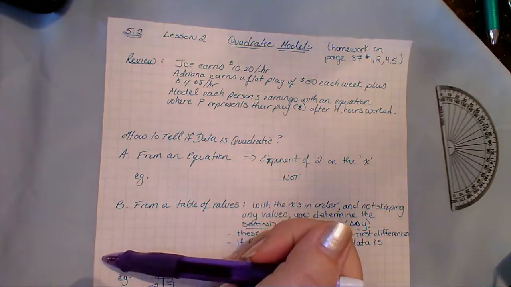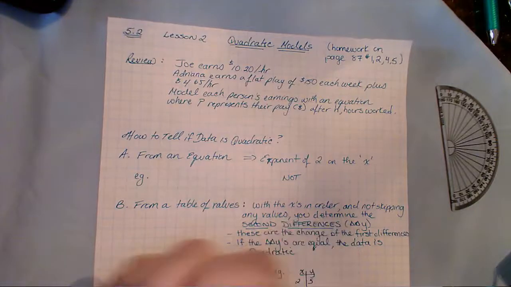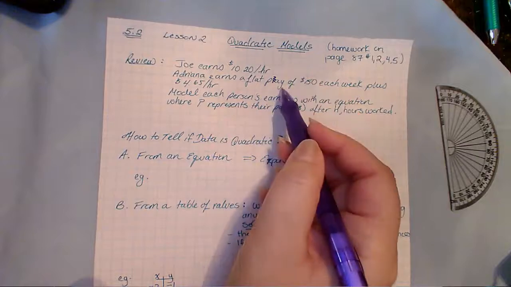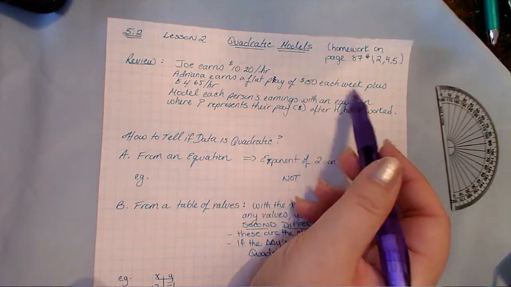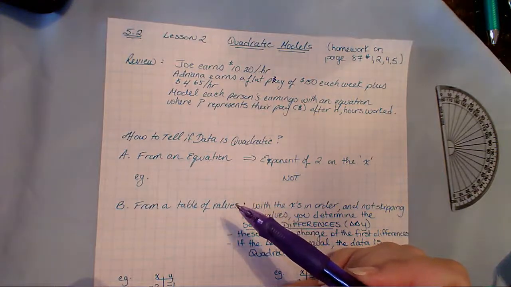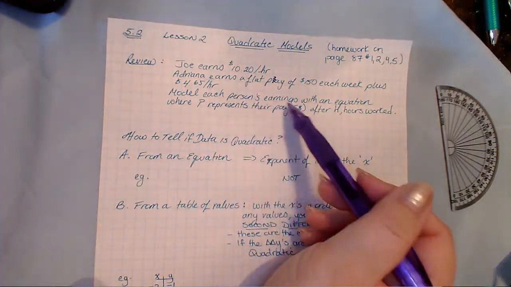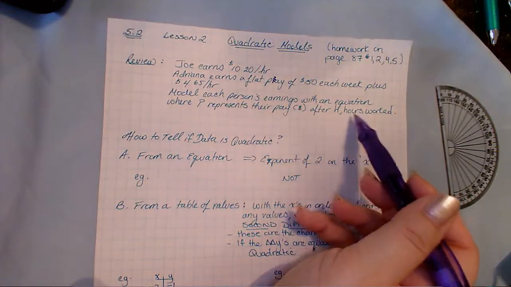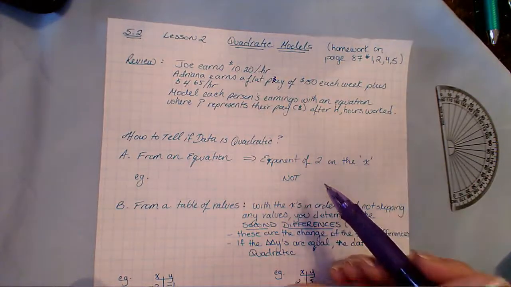However, Adriana earns a flat pay, that should say pay, not play, of $150 each week plus $4.65 per hour. We need to model each person's earnings with an equation where P represents their pay in dollars after each number of hours worked.